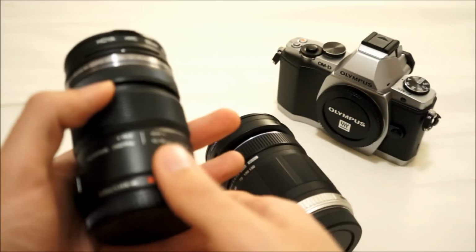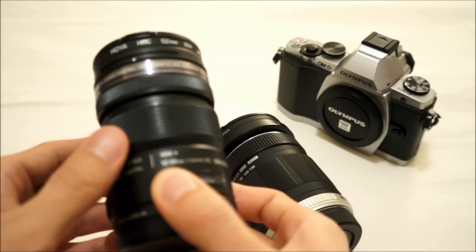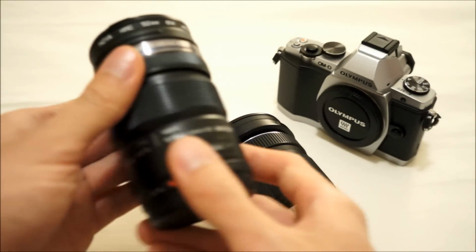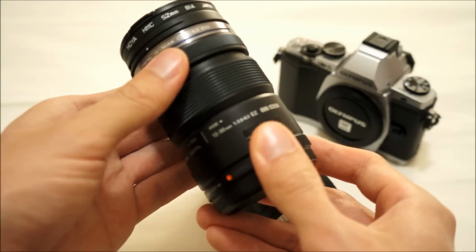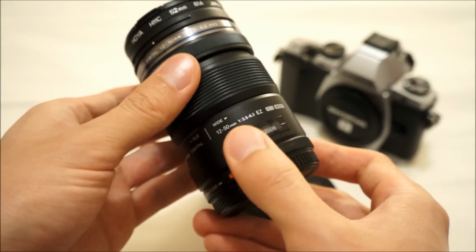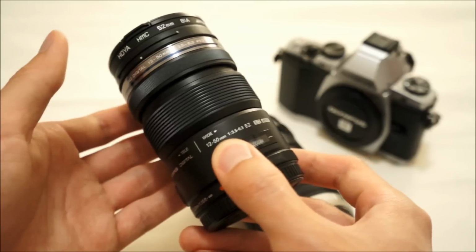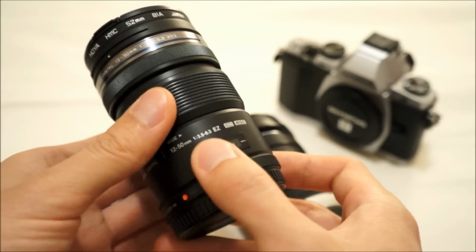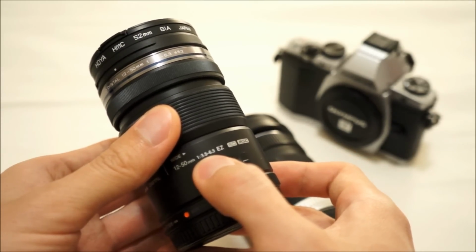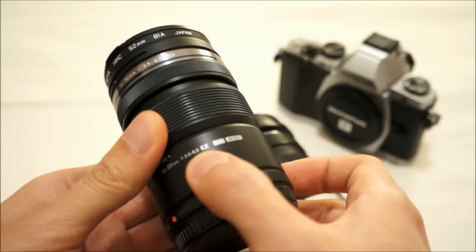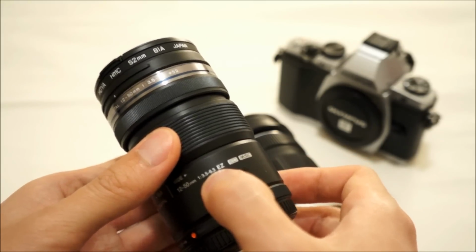This one goes from 12 to 50, which is the same as 24 to 100 on film focal length. So this will give you a slightly wider angle up to a portrait length or so. Also, the aperture value goes from 3.5 to a rather small aperture of 6.3.